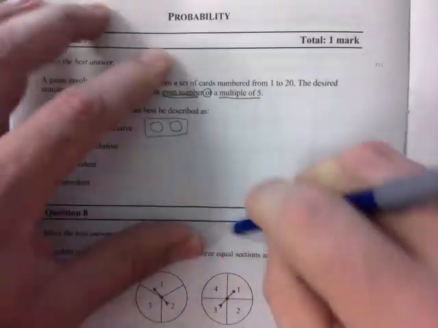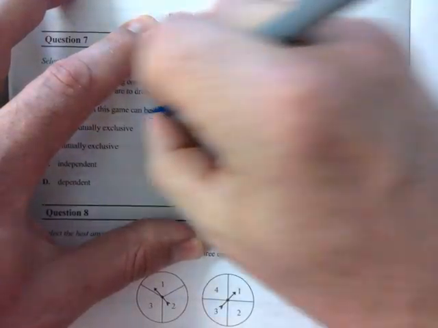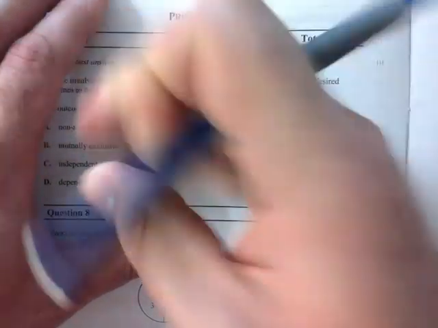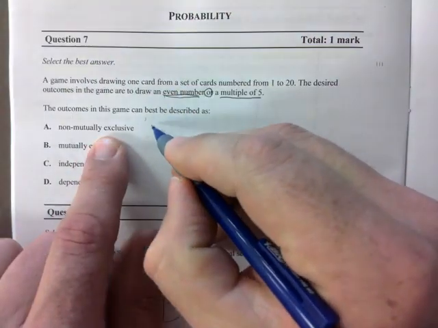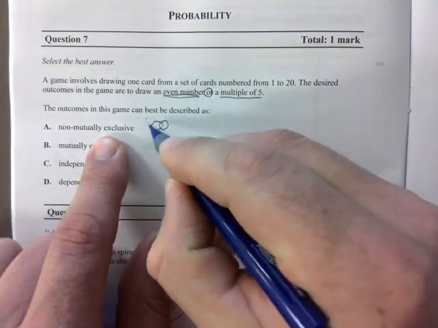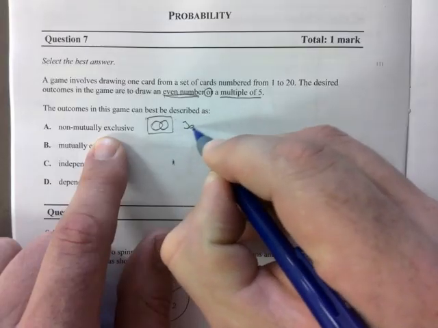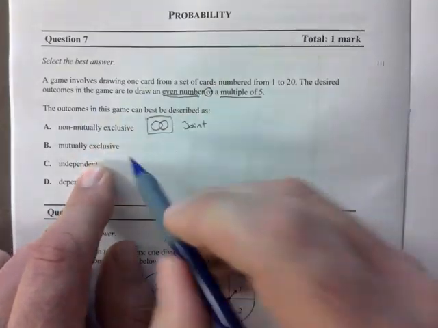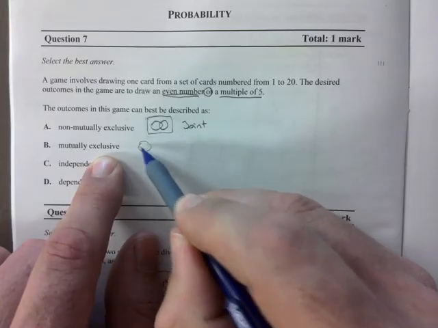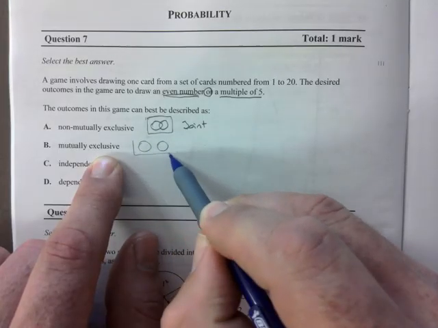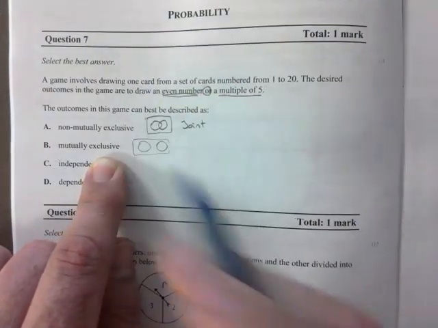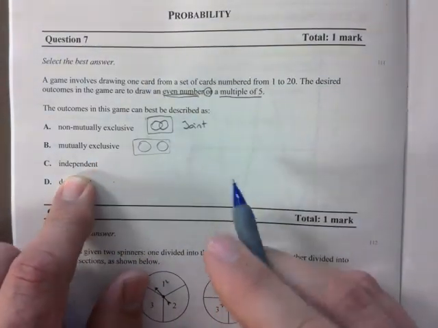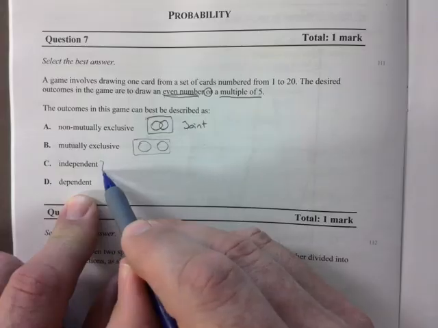Sorry, my bad. I got caught myself in this trap. Non-mutually exclusive is actually when they're joined. You can actually write that down, joined. Mutually exclusive is when they have nothing in common, like both of those outcomes have nothing in common. You can't have both. Independent and dependent, not even applicable here.